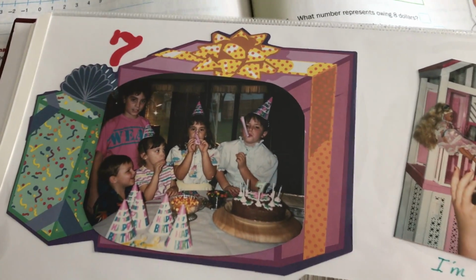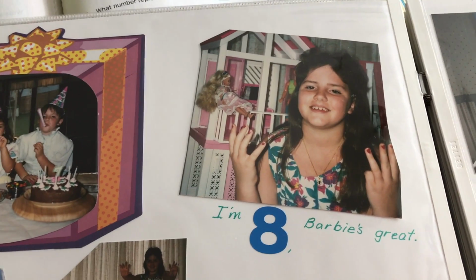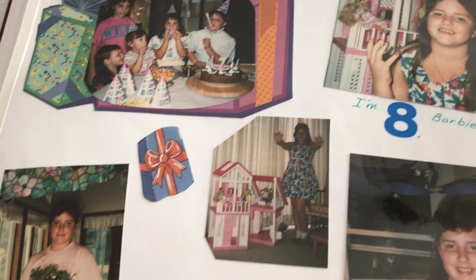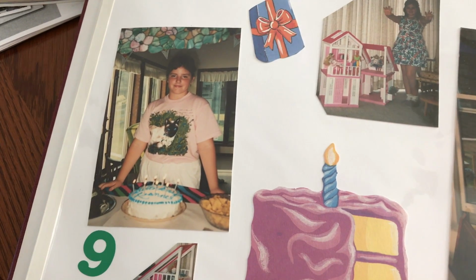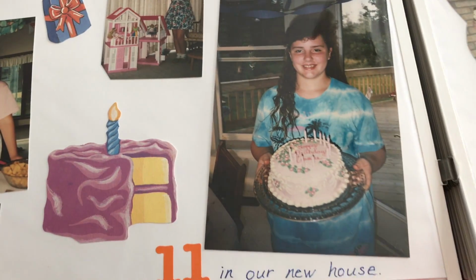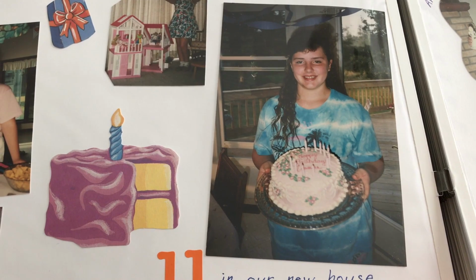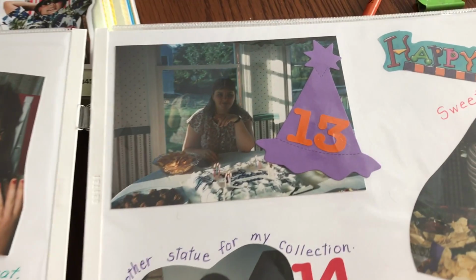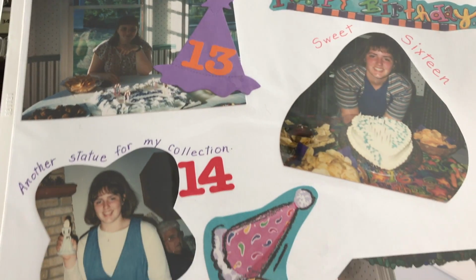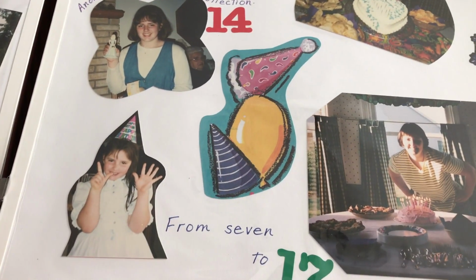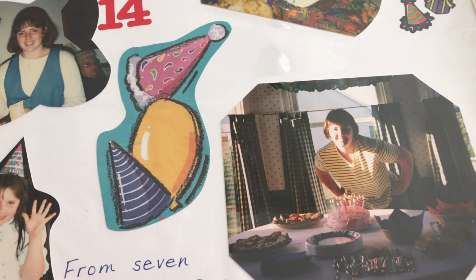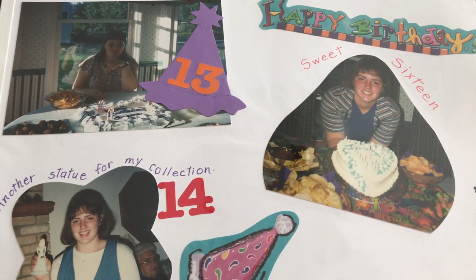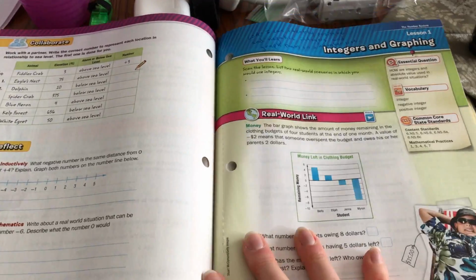I guess I didn't have 6. Here's 7. Look at, I got that Barbie house. I was so happy. It's starting to get scary here. Ooh, my kitty shirt. There I am. 11 in probably 5th or 6th grade. 13, 14, 17. Wow. So there you have it. Embarrassing pictures. Okay, now to math.